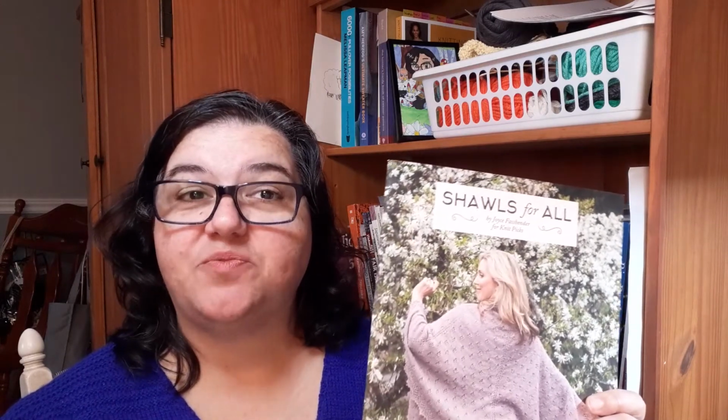Now, if you like to explore the shape of shawls, but you're not quite ready to design your own, these next three are perfect for you. Shawls for All from Knit Picks. This one breaks everything down into steps. You choose the shape, and then it has the stitch patterns, the body patterns, and the edge patterns, and you just sort of mix and match and choose your own adventure kind of shawl.